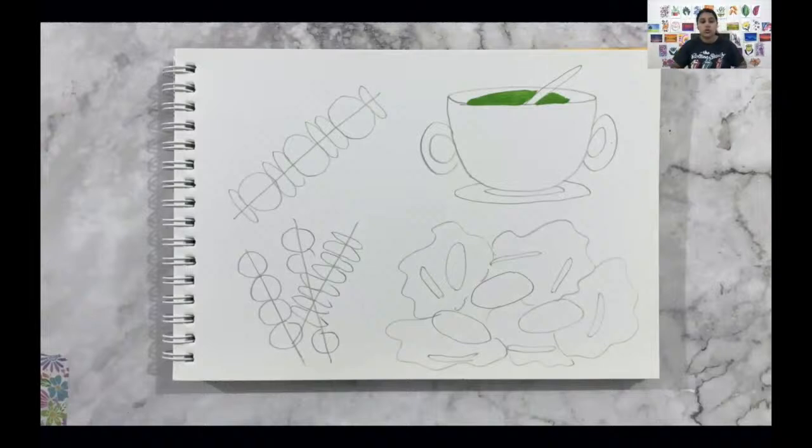All the drawings that we've done right now can have different colors. It can have different meanings and, based on your creativity, different ideas. So go ahead and work with what you're doing, and you don't have to do it exactly how I am doing.